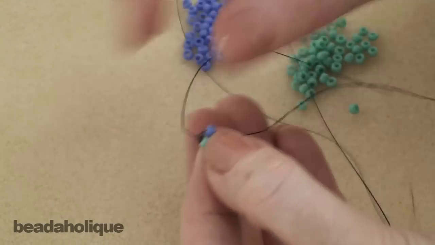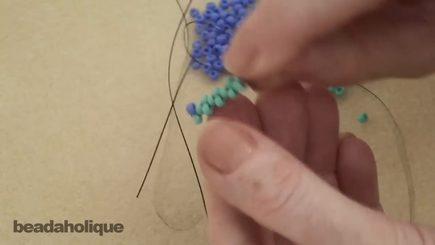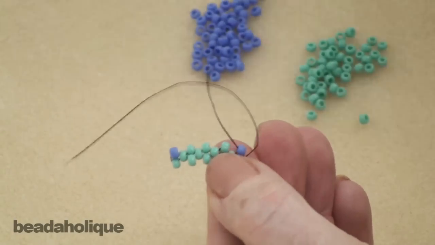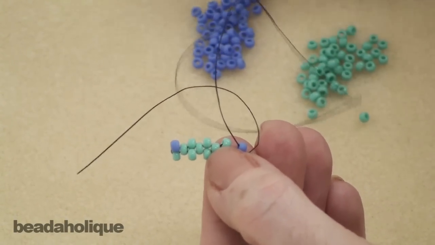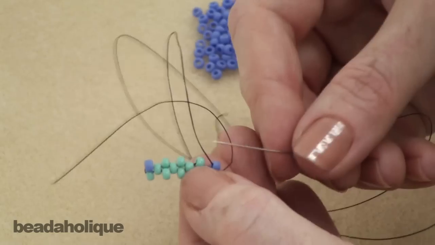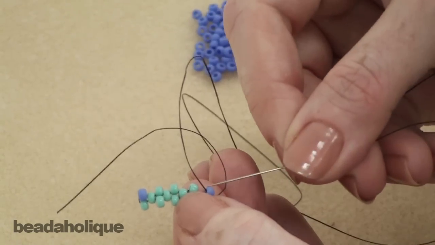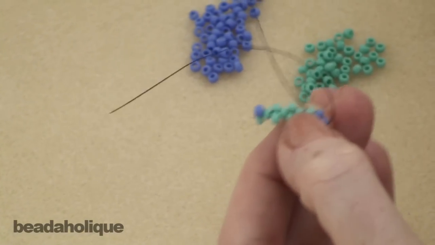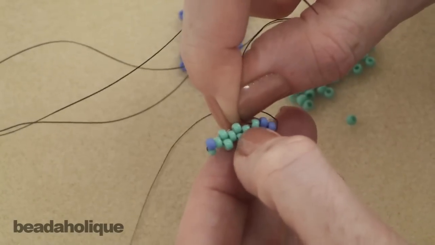And now our thread is positioned where we want it to continue with our weaving. And I am doing a chevron pattern here, so I'm going to pick up a darker blue bead, and now we're going to progress on this just the same way we normally do with peyote stitch.